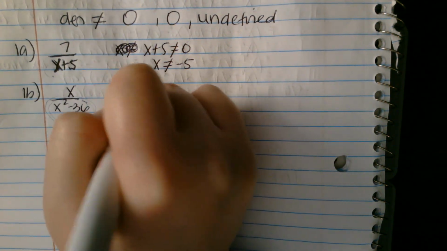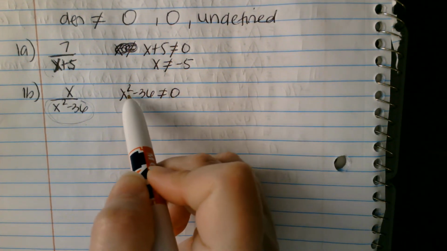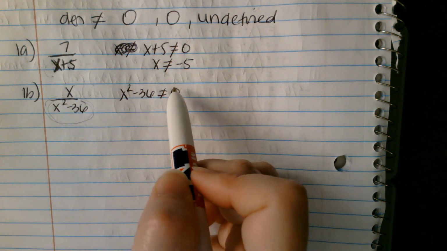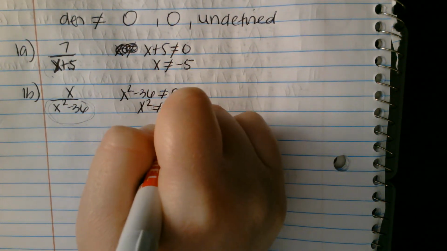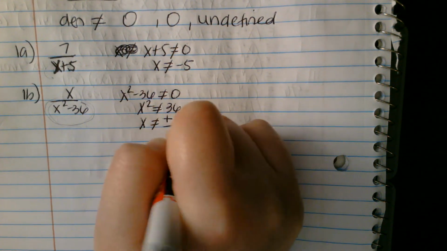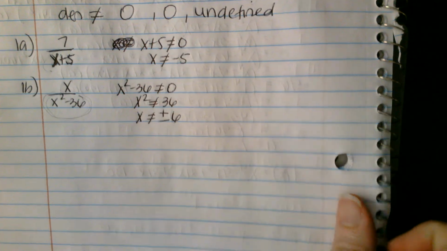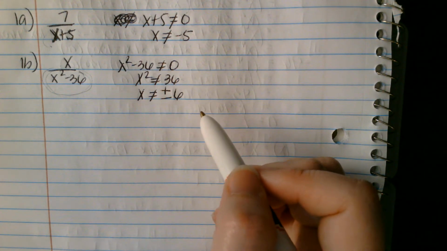So we know that x squared minus 36 can't be equal to 0. Because in this one there's no other x terms, we can just isolate it. So we know that x squared can't be equal to 36. Taking the square root of both sides, you know that x can't be equal to positive or negative 6. So we're going to exclude positive or negative 6 from the domain.